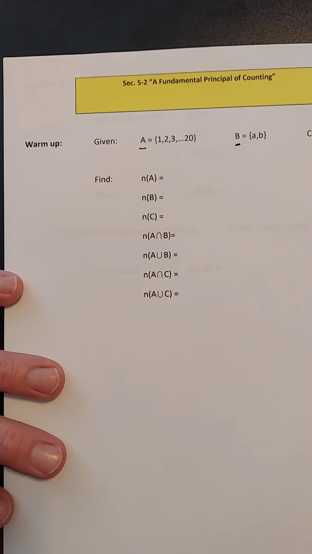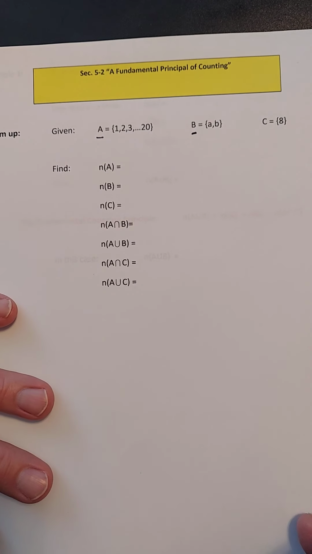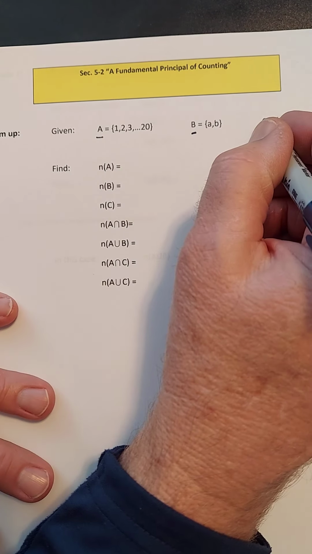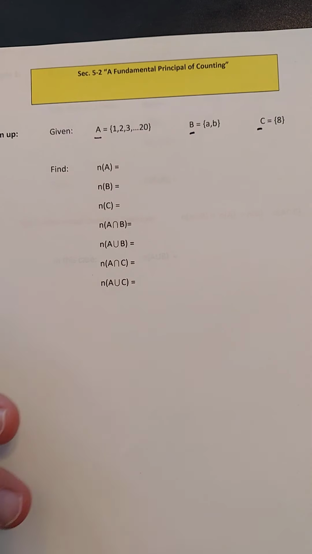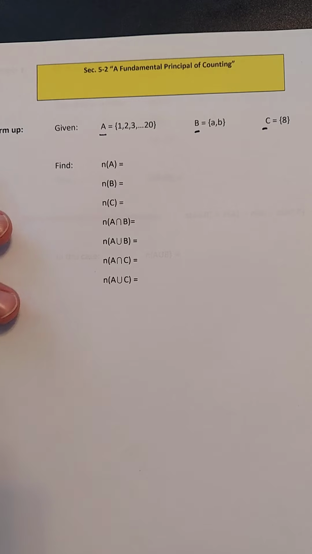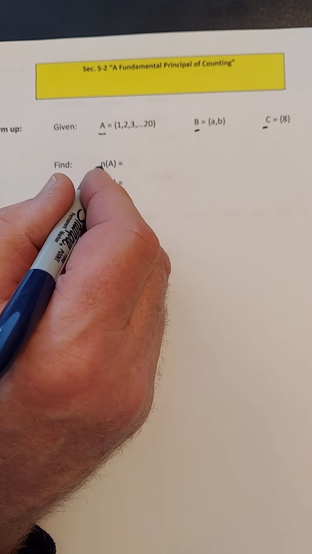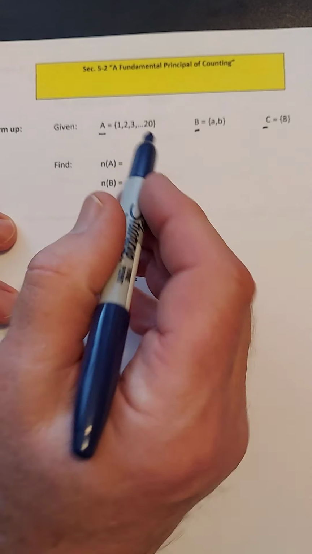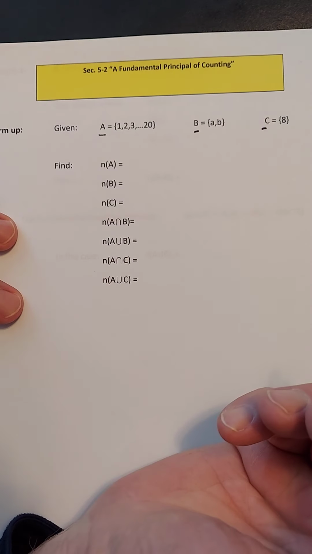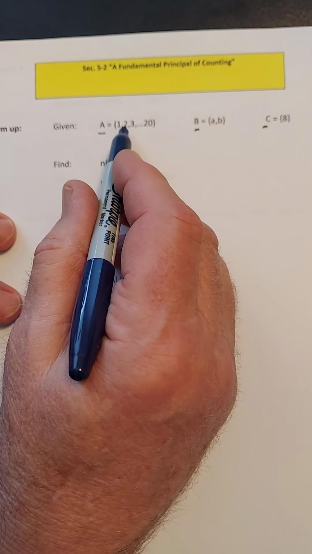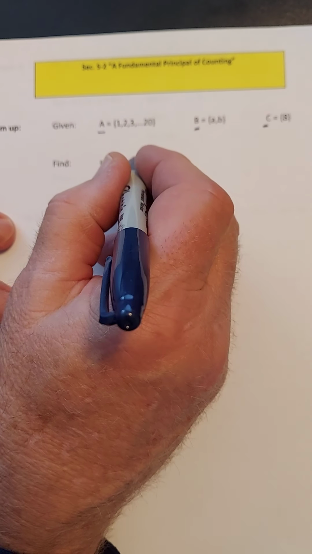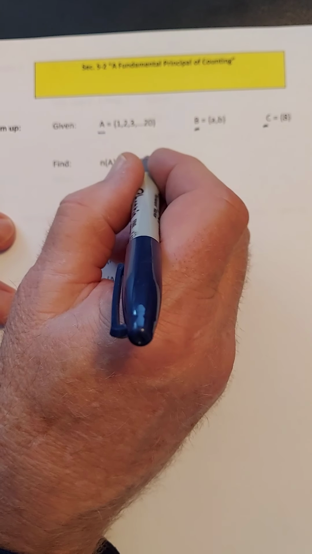Set B is a set whose elements are A and B. And C is a set whose only element is the number 8. Simple questions. When I write this, N means number. I want the number of elements in A. So how many elements are in A? You start with 1, 2, 3, and so on, all the way up to 20. So there should be 20 altogether.